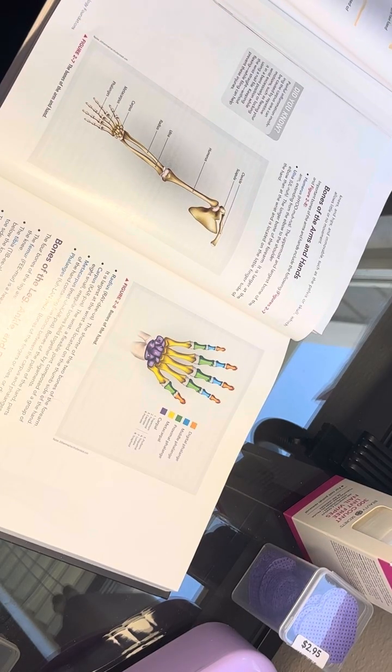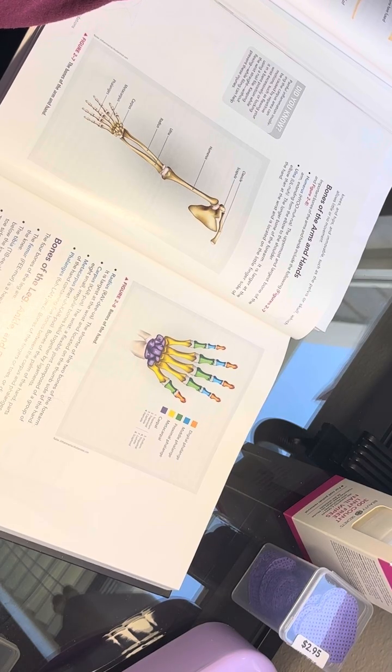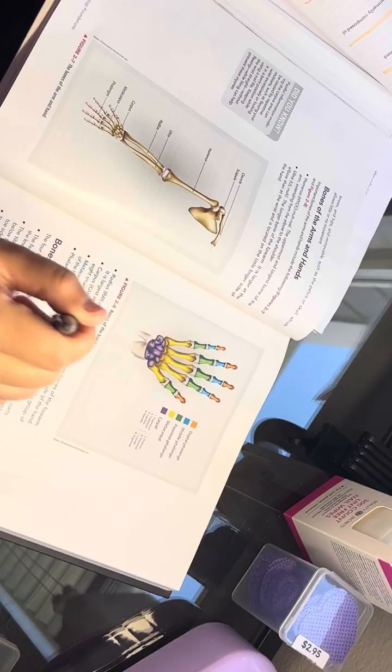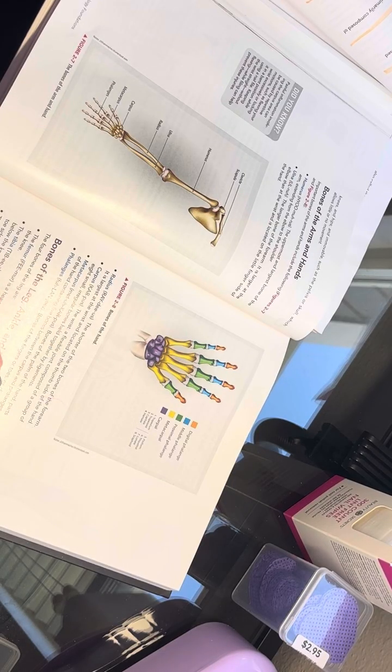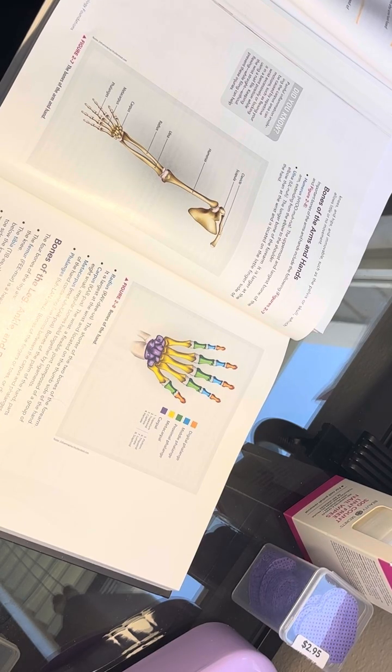So that is also page 26, paragraph 8. Or that's paragraph 9. Okay, the phalanges are the bones of the fingers or toes or digits. So fingers and toes. 14, page 27. That's also 9.